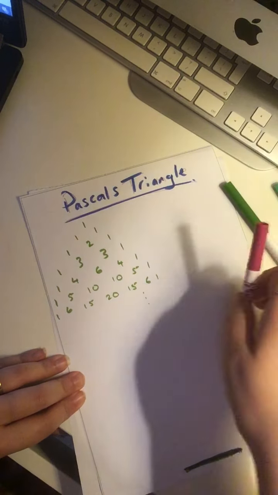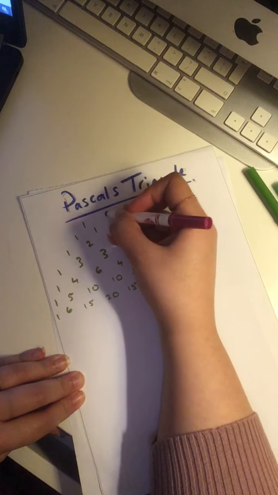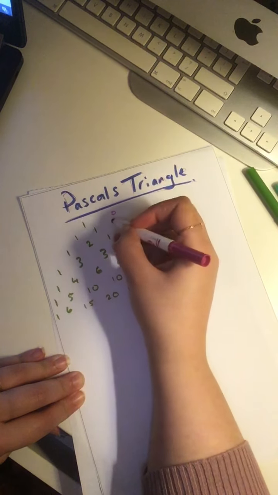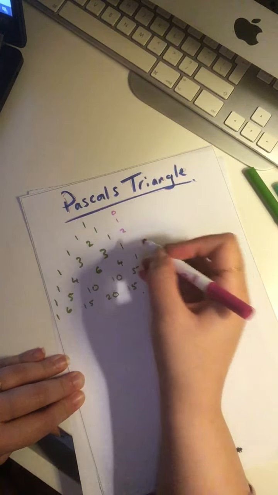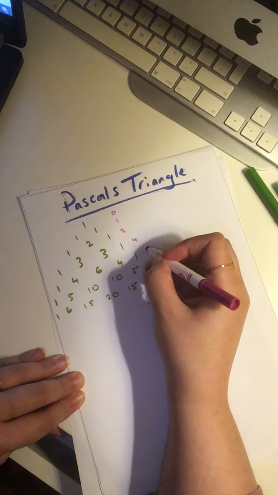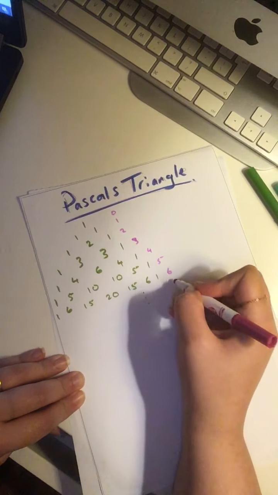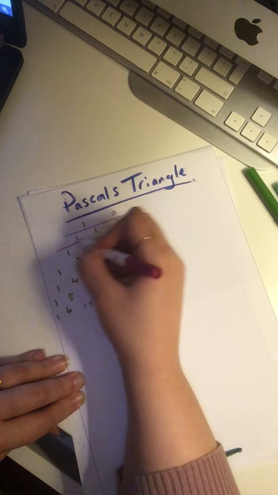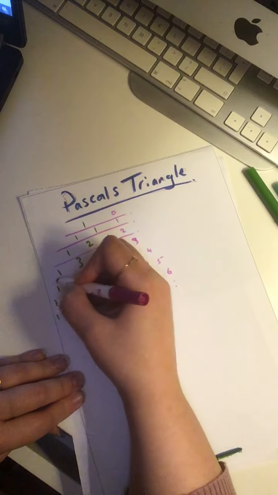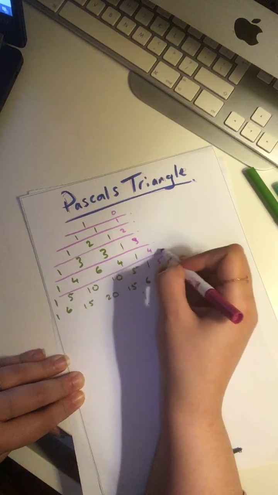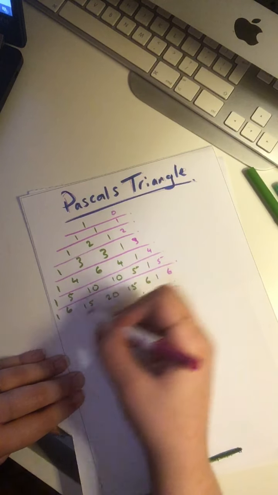Now, these numbers, the first one will be when you have a power 0. This is power 1, power 2, power 3, power 4, power 5, power 6, and so on. And these numbers here would make up the coefficients of when you expand out a bracket.